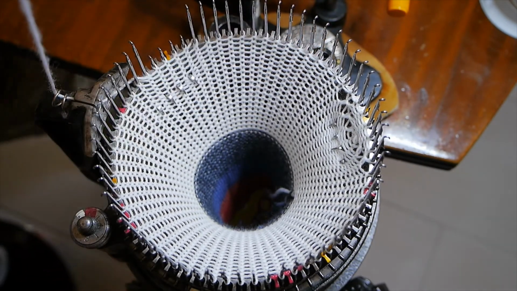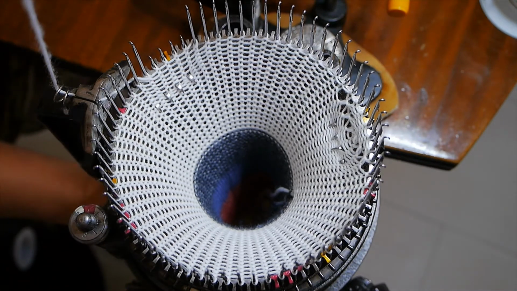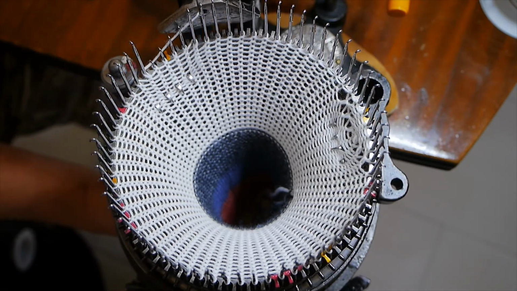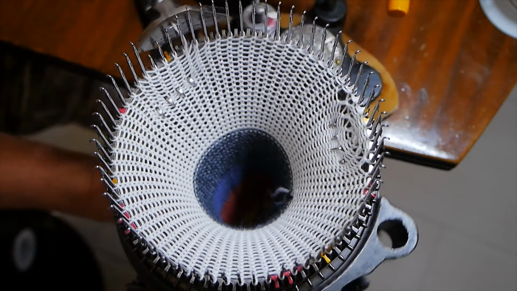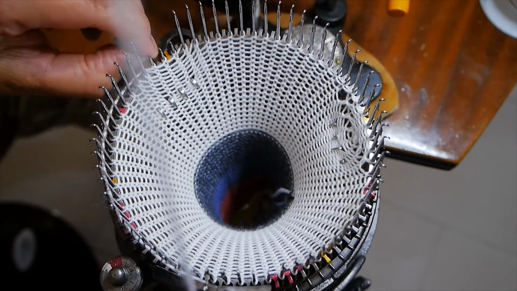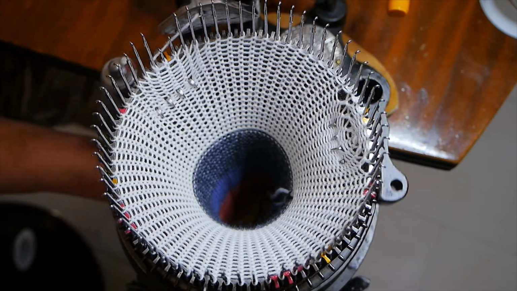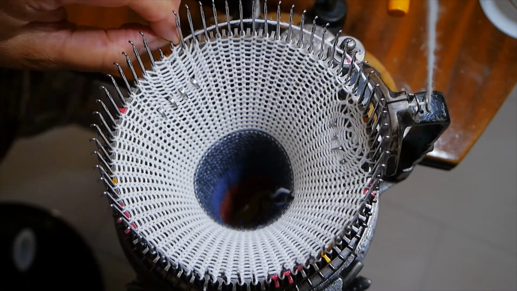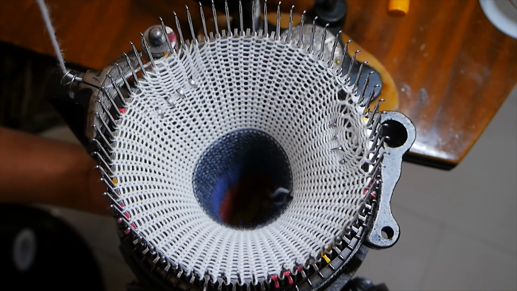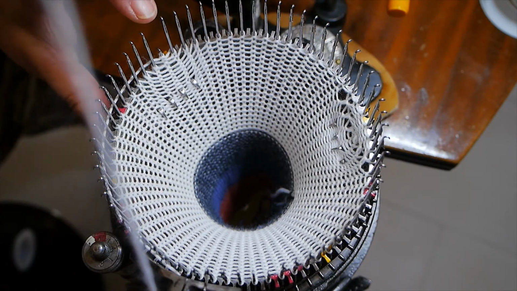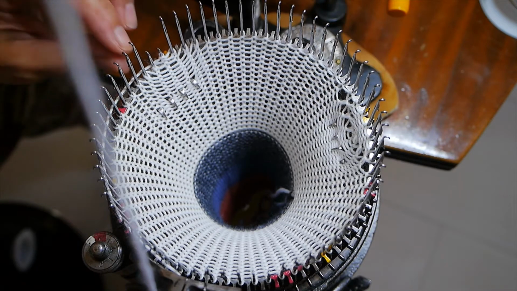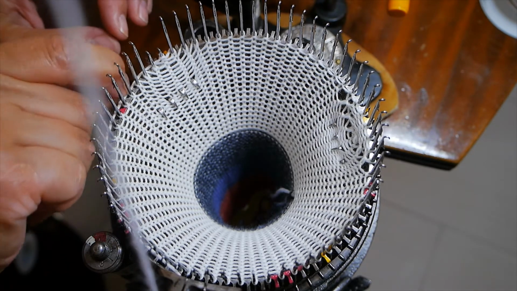Okay, and now we're going to knit back. I'm going to hold this down. Okay, and now we're going to push this down, wrap.